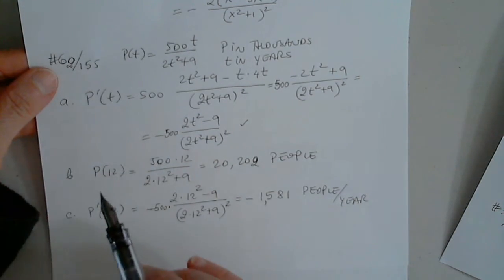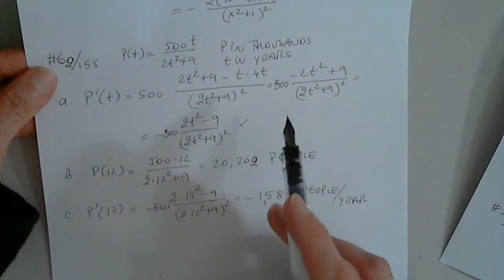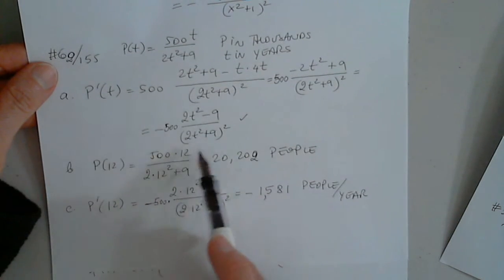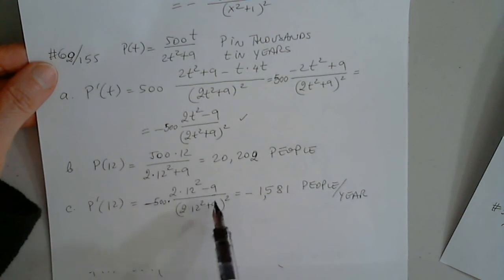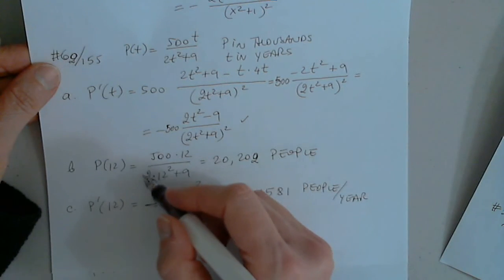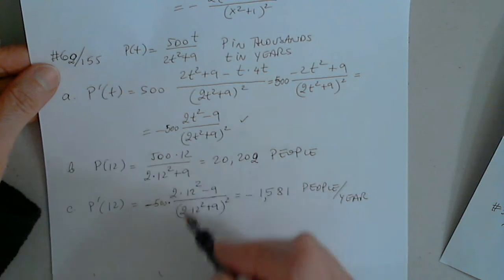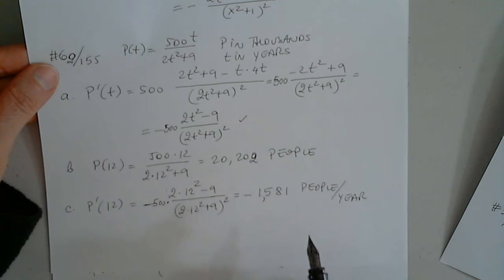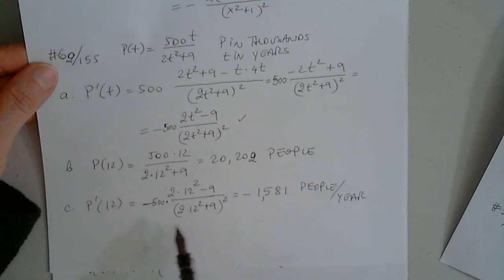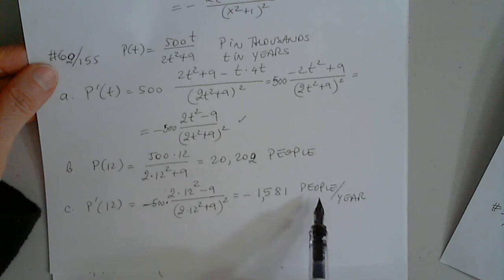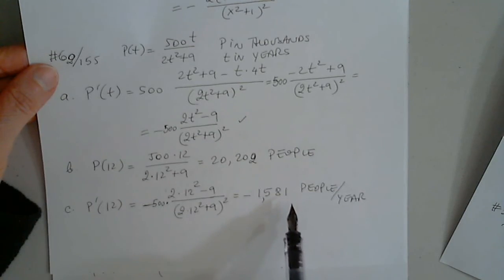Then we're asked to determine the rate of change after 12 years. So all I have to do is just take this expression and plug in 12. Use the calculator. Do not forget to put parentheses for the top here. If you don't put parentheses in the denominator as well as in the numerator, you're not going to get this answer. Which means that the rate of change after 12 years is a negative rate of change. It decreases by 1,581 people per year.